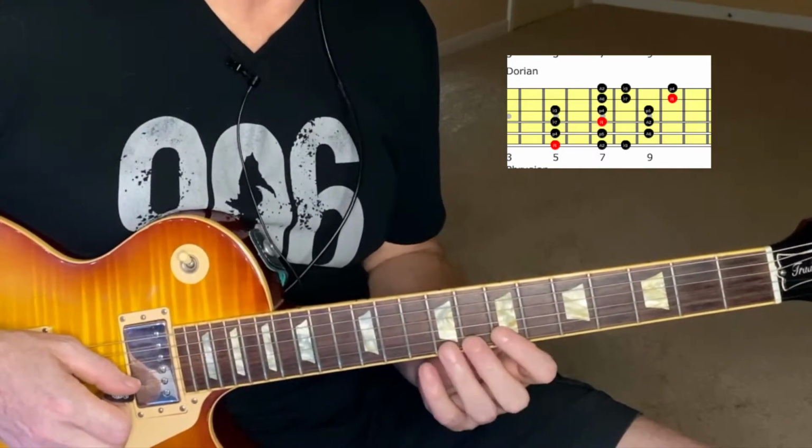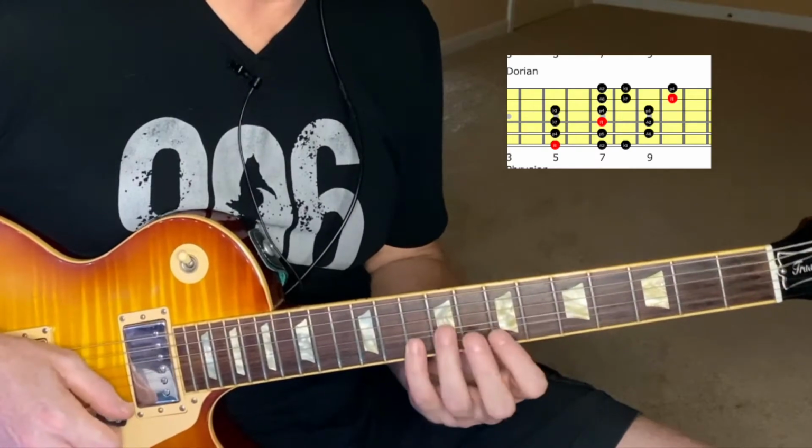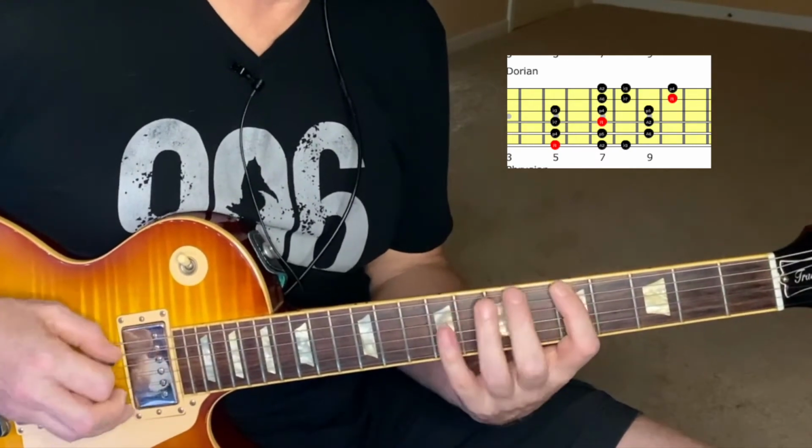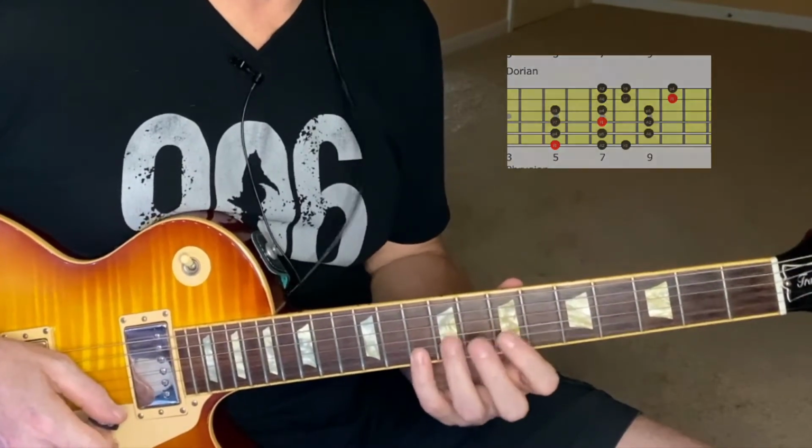We'll play a half step and a whole step, and then the same thing on the high E. So we have something like this. That would be the second pattern in the key of G, which again you might refer to as A Dorian, which it is.